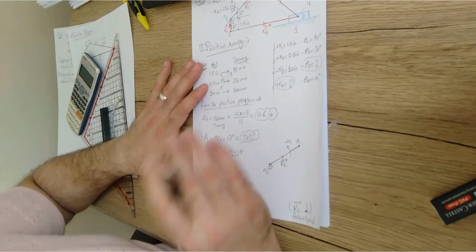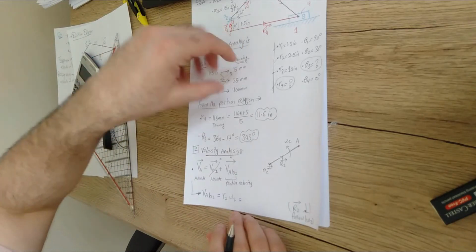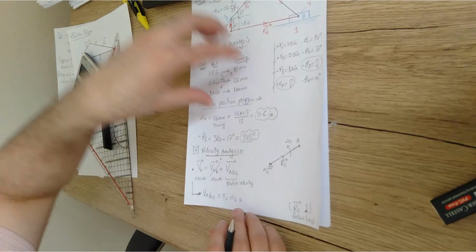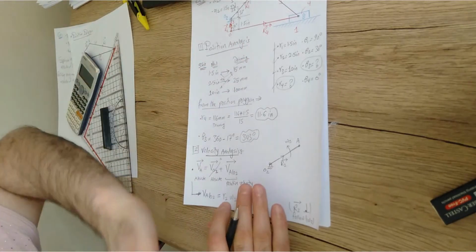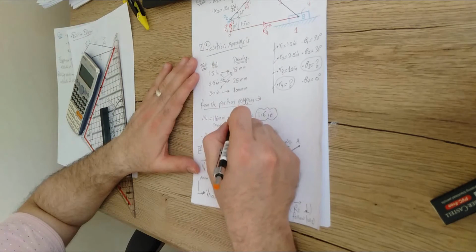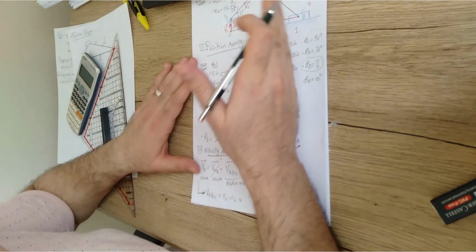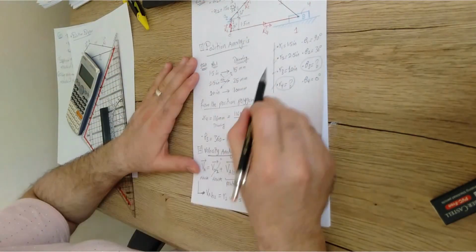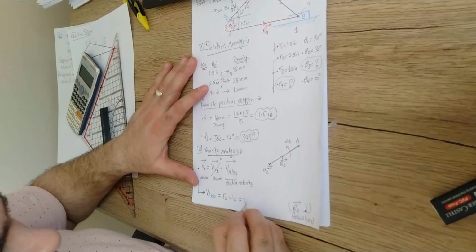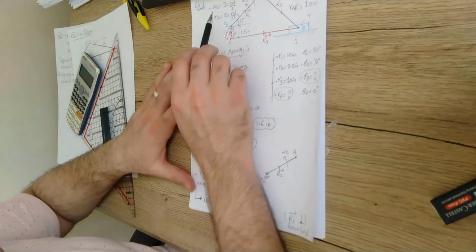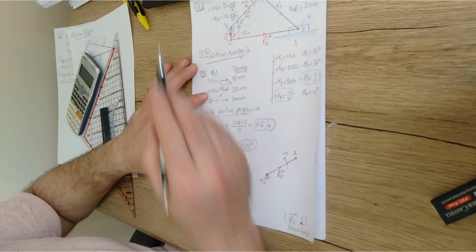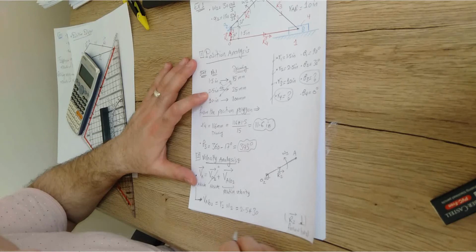No. This scale, these data, I used them for the position analysis. Once you finish the position analysis, forget them completely. Work over the original dimensions. So originally, R2 should be 2.5 inches times omega 2, which is already given here as 30 radians per second.